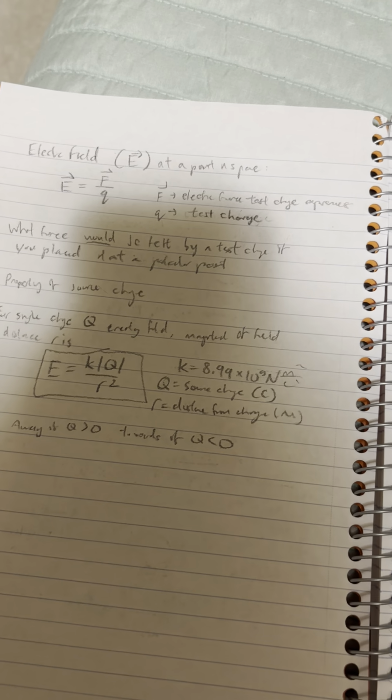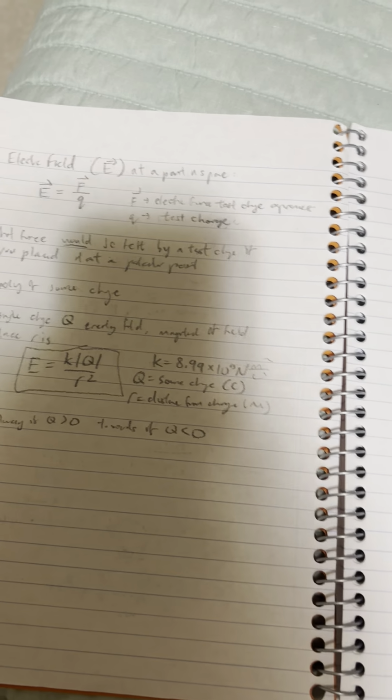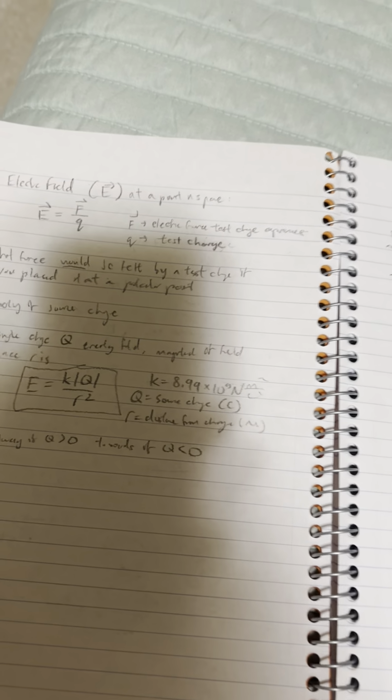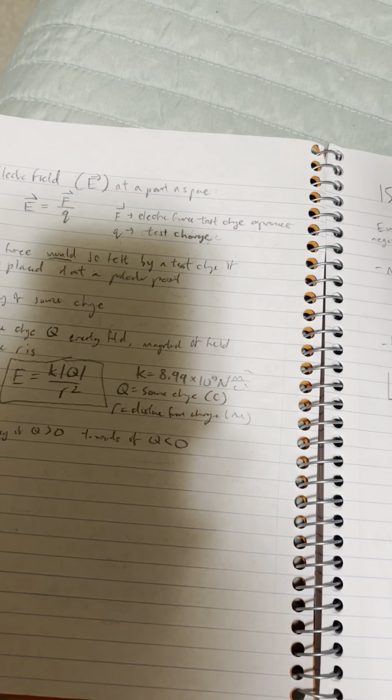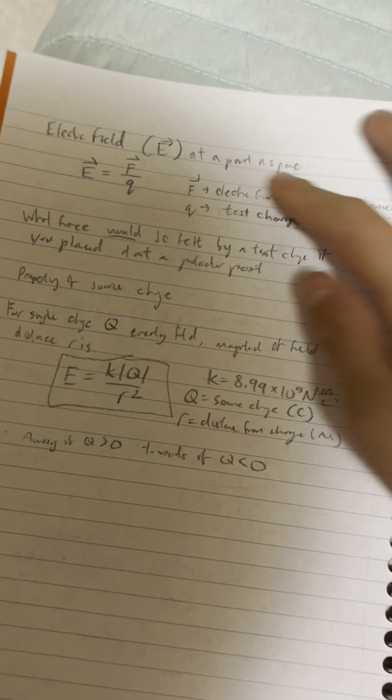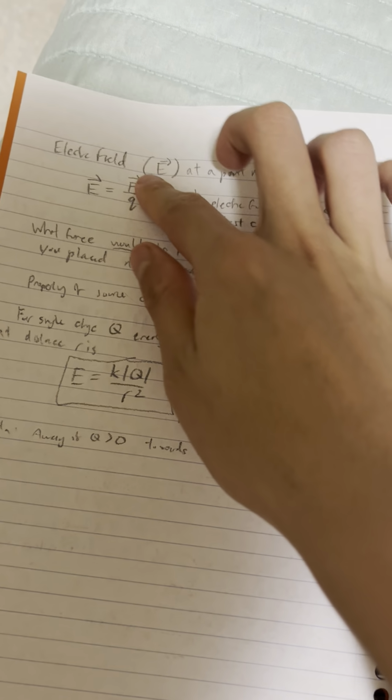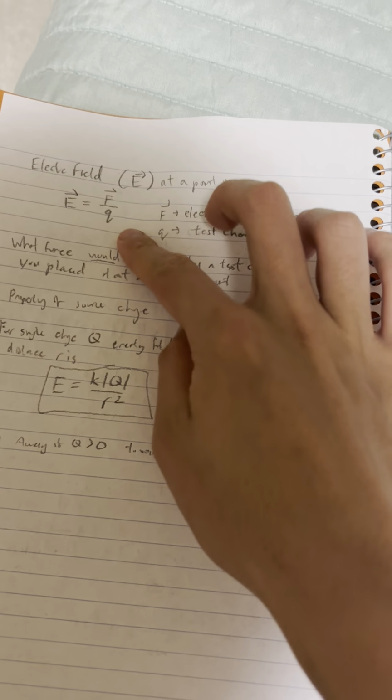So basically, the electric field is this: any charged object generates an electric field, and if you place another charge into it, a force acts on it, and you can find that by taking the electrical force that we just found and dividing by the charge.